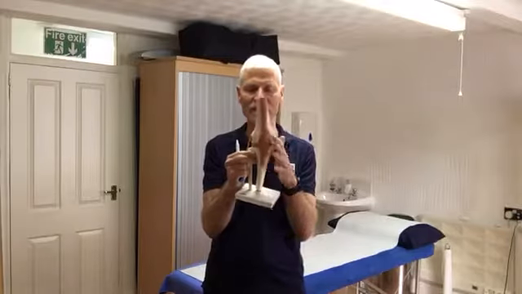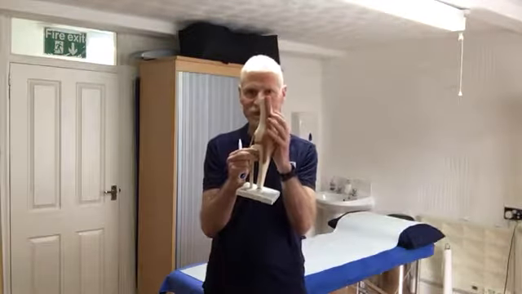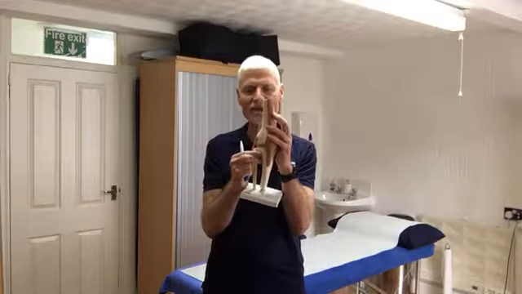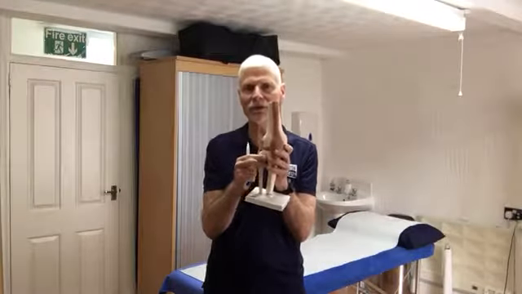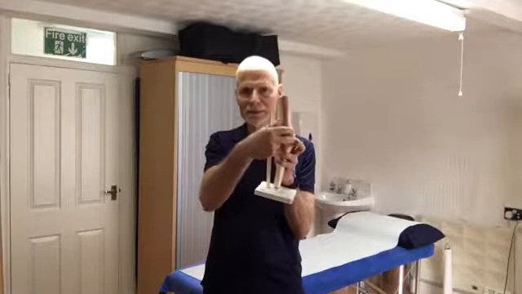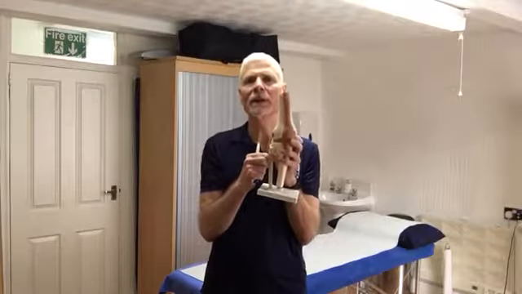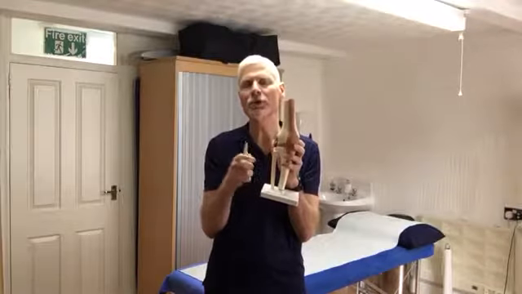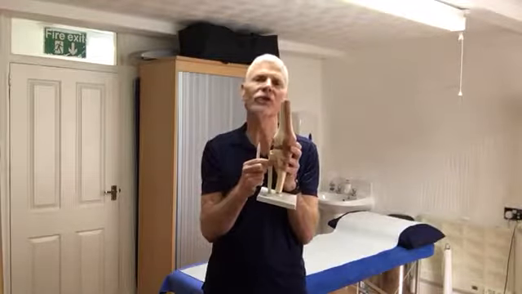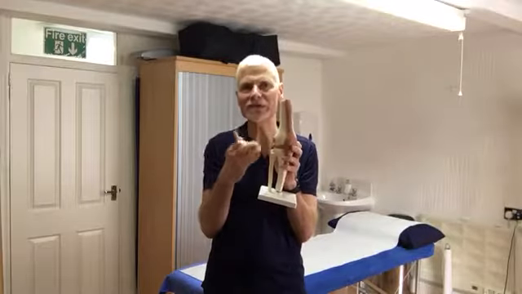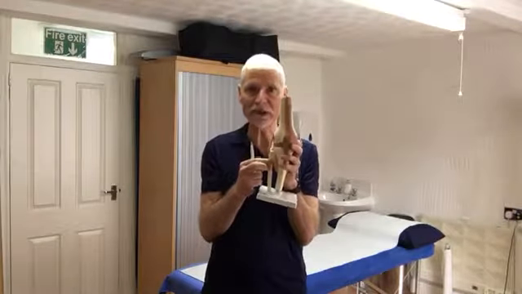And what tends to happen is that because there's less strength on the inner aspect, the medial aspect of the quadriceps muscles, the kneecap tends to slide slightly laterally. And when it does that, it puts stress onto the soft tissues, and those soft tissues can become irritated and slightly tightened.